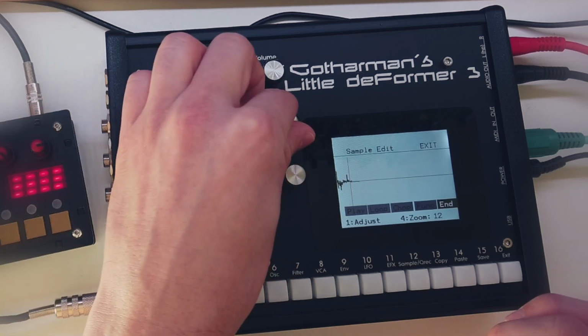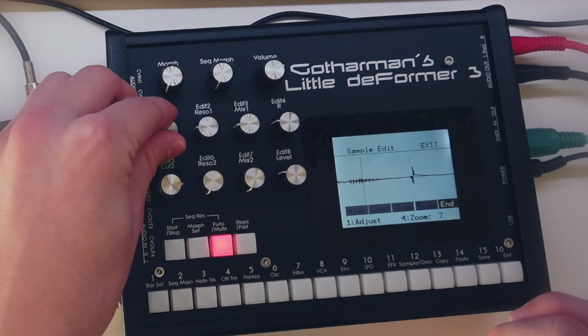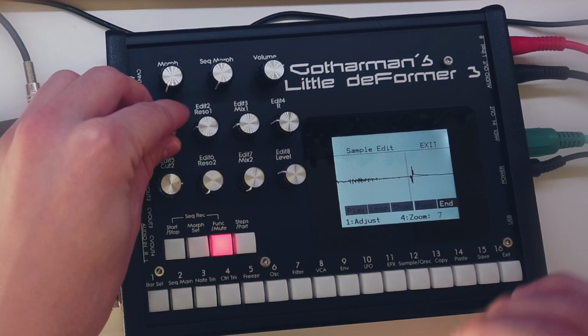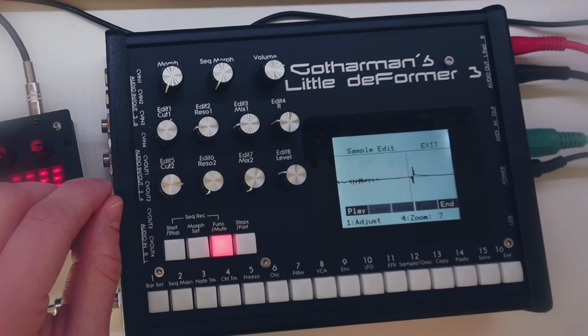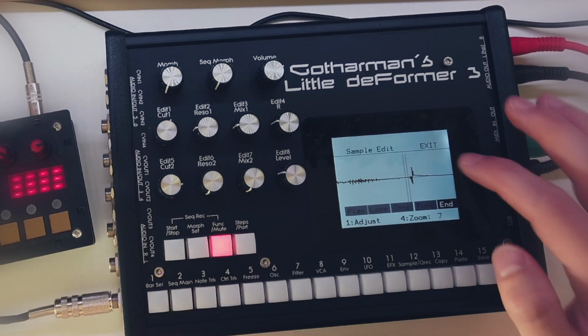We can also zoom in a little more. Yeah, so I guess around here should be fine. Let's play it again. Our desires are artificial. Yeah, that's great. Okay, so that's our new endpoint.